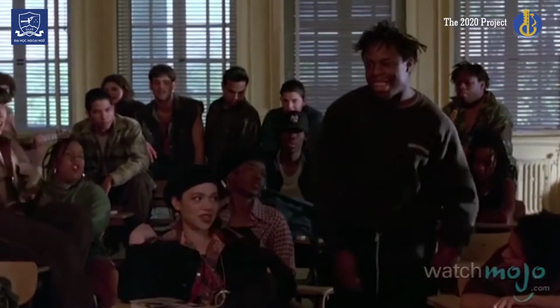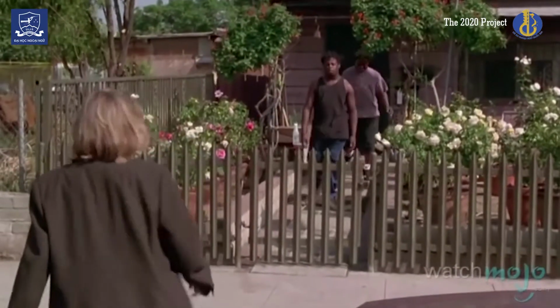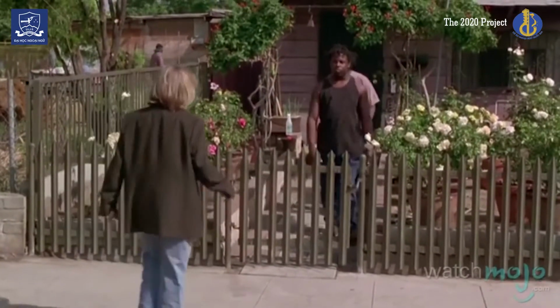Some karate. Once she earns their trust, she's able to push her students to new academic heights.